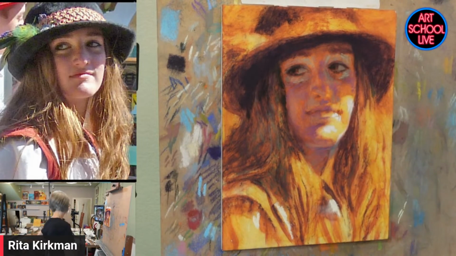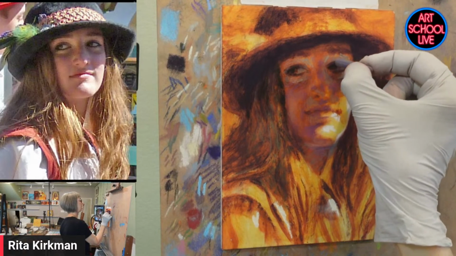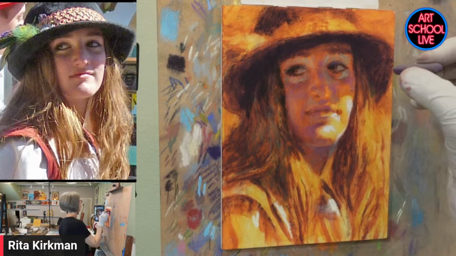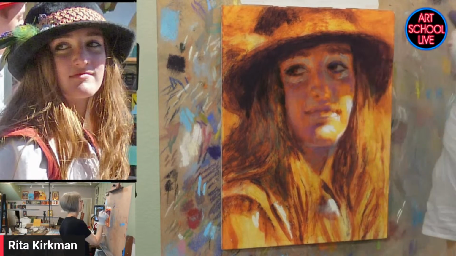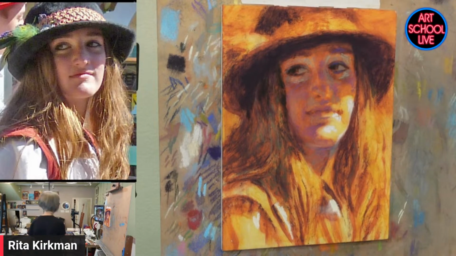So I'm just going to use a little bit of that and then go in with maybe this purple. I see more of this purple in this eyelid, or maybe even in the eyebrow.